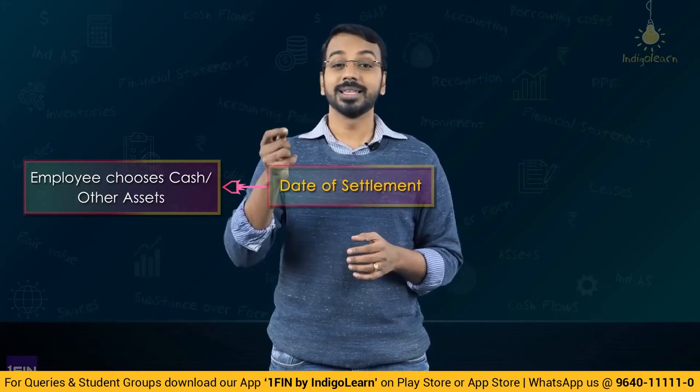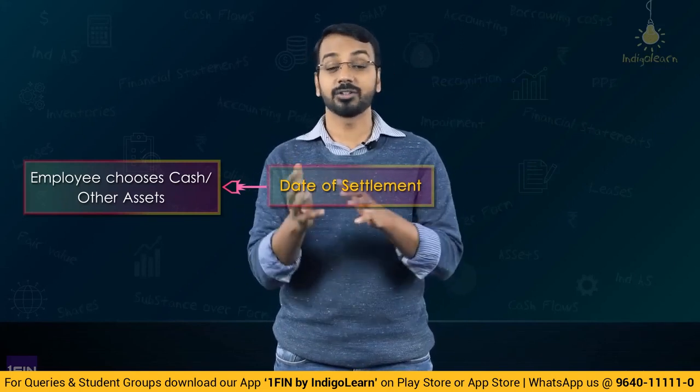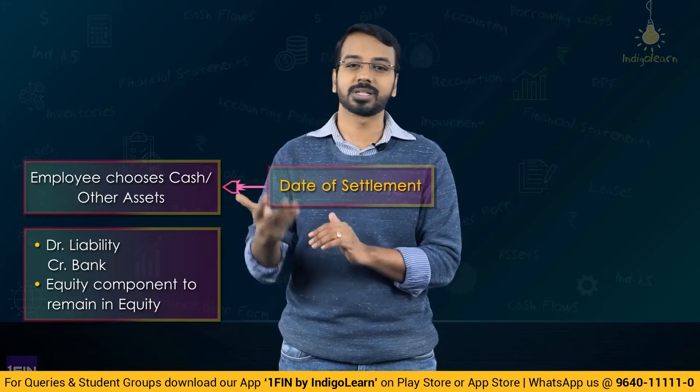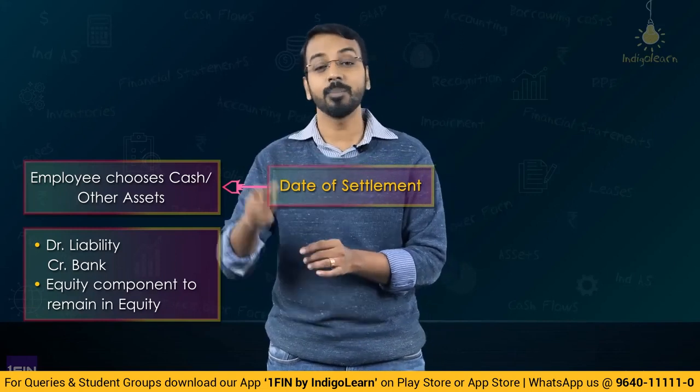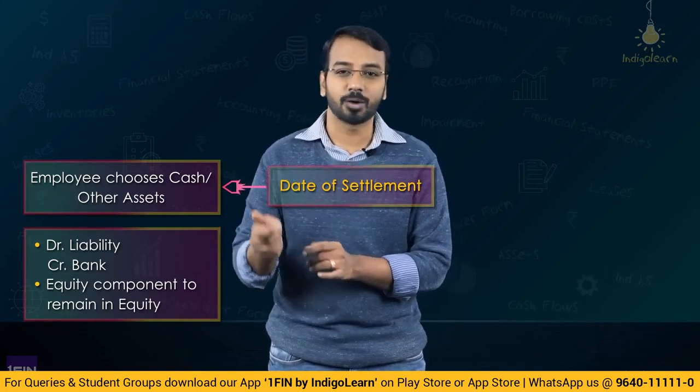The first possibility is the employee asks for cash or other assets, meaning this share based payment with a cash alternative actually becomes a cash settled transaction. Now in that case, whatever is the liability will be paid off. So you will debit the liability and credit bank. Whatever is the equity component will remain in equity. There is no reversal required. You may transfer from one component in equity to another component in equity, but there is no reversal required.